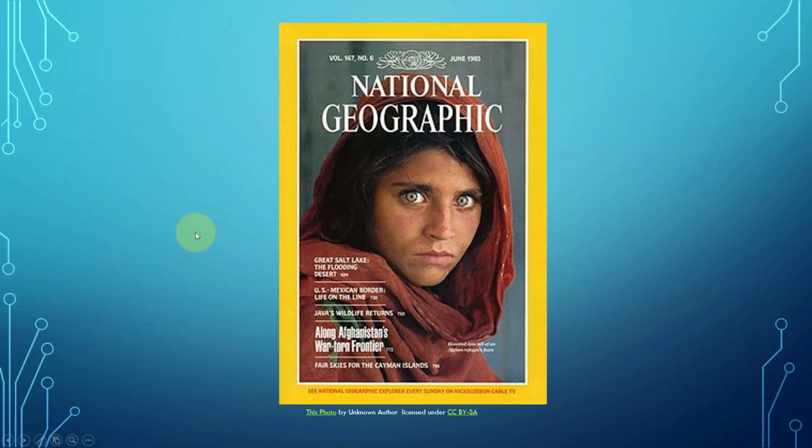Okay, this is a magazine. So National Geographic is quite a famous magazine. It also has a TV channel. So it's quite an interesting magazine. Not the easiest to read.